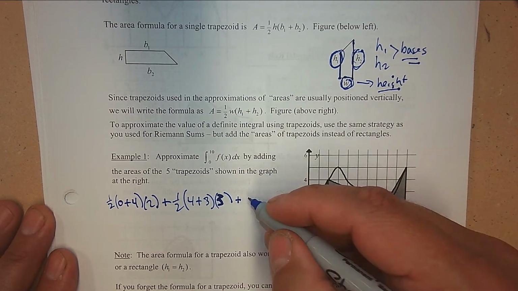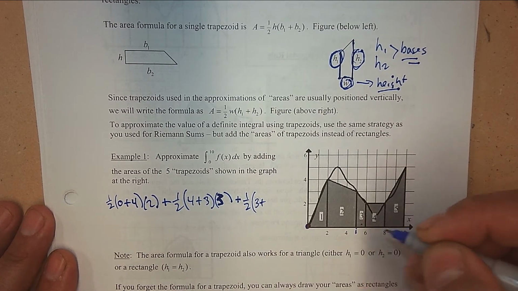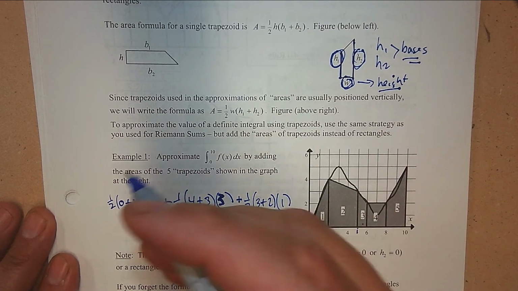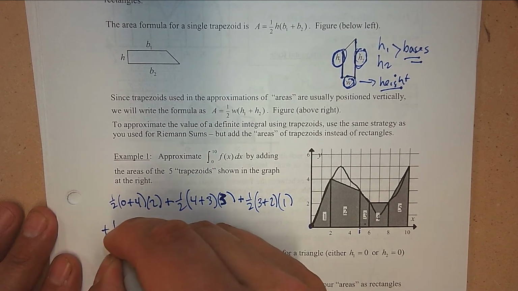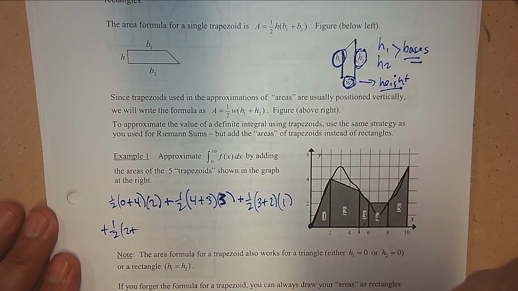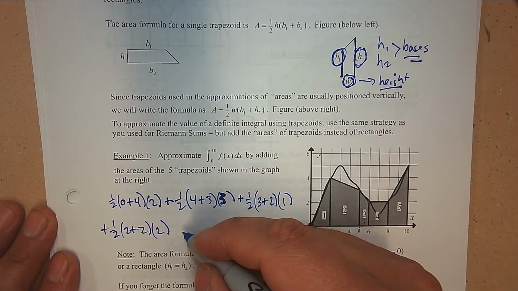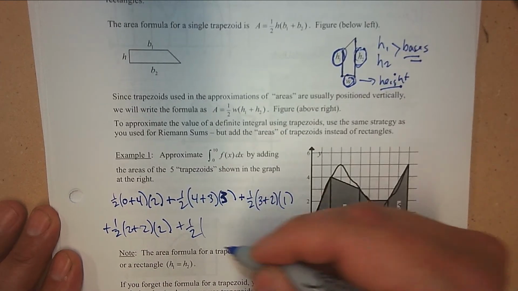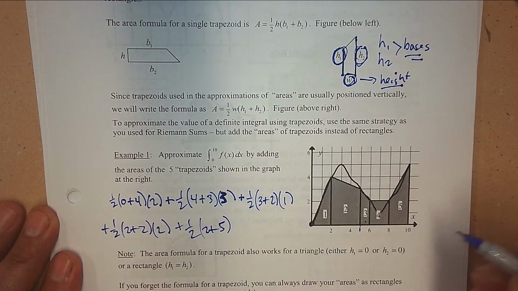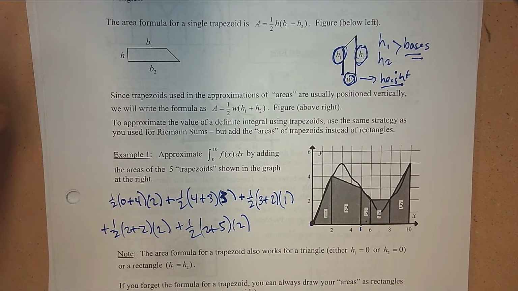The next trapezoid, 1/2, the bases are the heights. So it goes up to 3, it goes up to 2, and the width of that is 1. Keep going. The height goes up to 2, the height goes up to 2, and the width, 6 to 8, is 2. Last one. The height goes up to 2, goes all the way up to 5, and then the width, 8 to 10, is 2, and you've approximated using trapezoids.